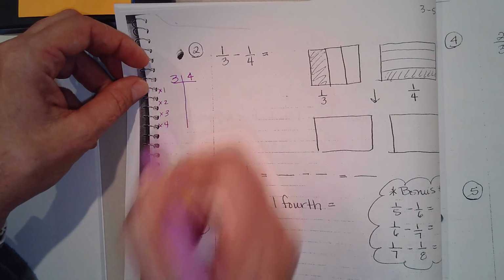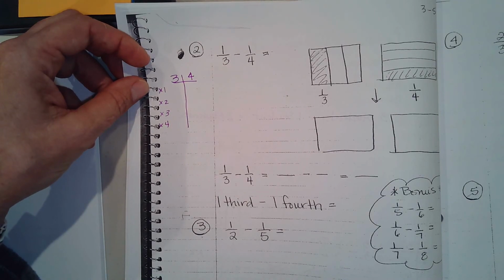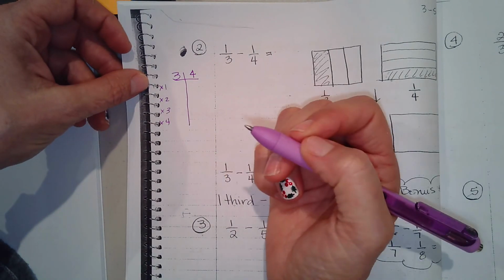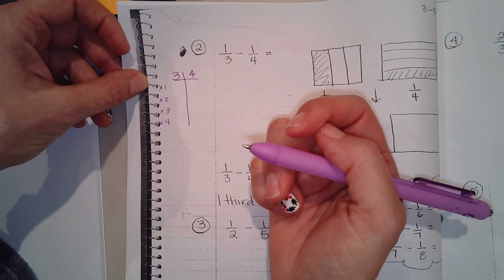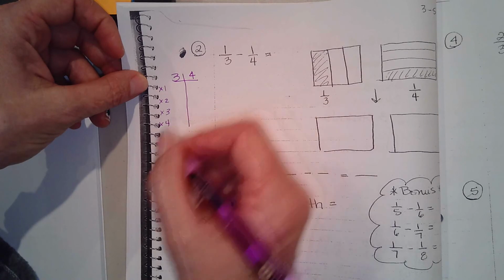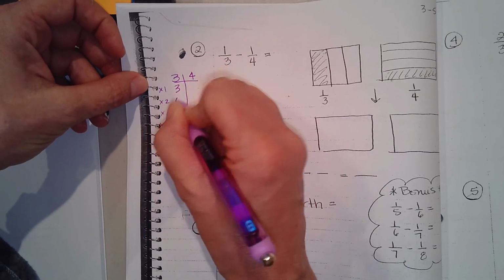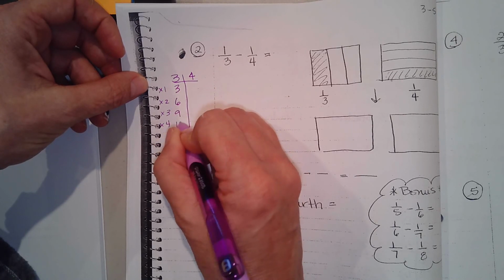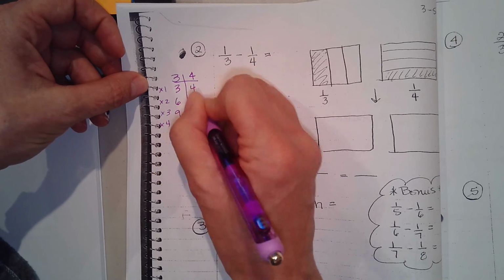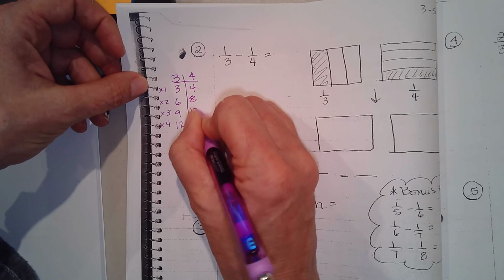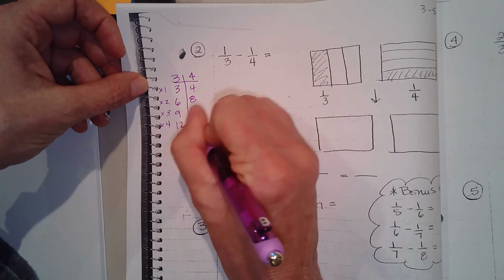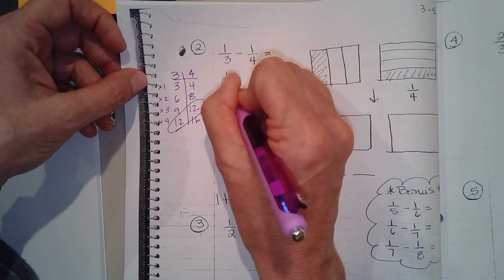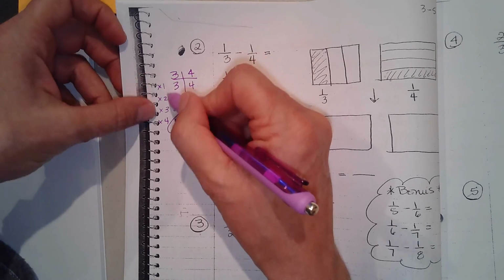I'm going to do this a few more times until you're getting the hang of it, and then we can just quickly choose our common denominator, because hopefully by then you're really seeing it, using what you know about multiplication to see your common denominators a lot faster. 3 times 1, 3 times 2, 3 times 3, 3 times 4, 4 times 1, 4 times 2, 4 times 3, 4 times 4. There it is. Now I'm going to take 1/3, 1/3 times 4.